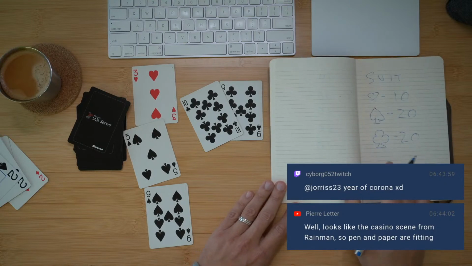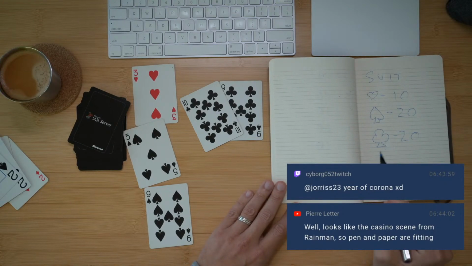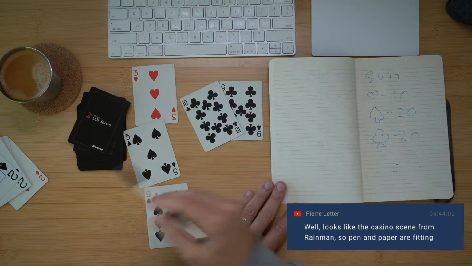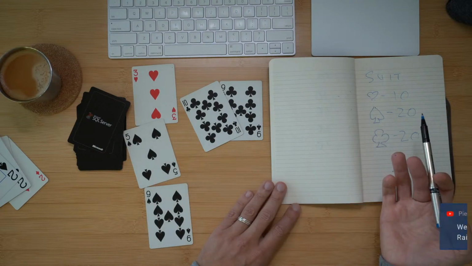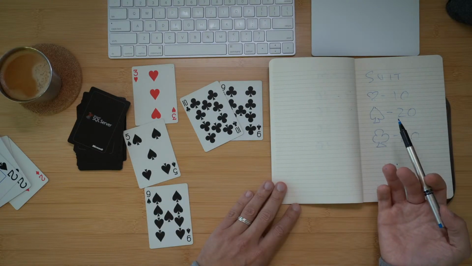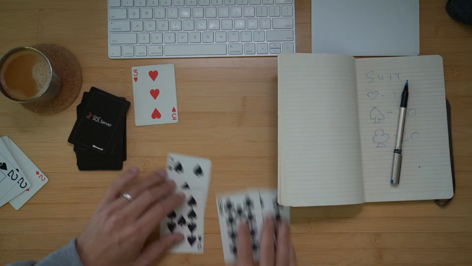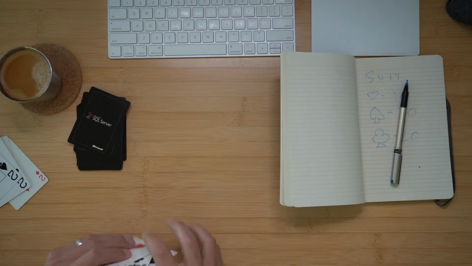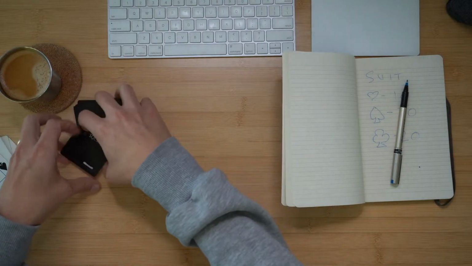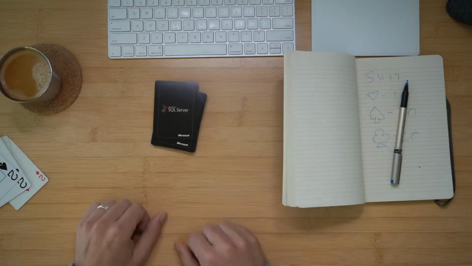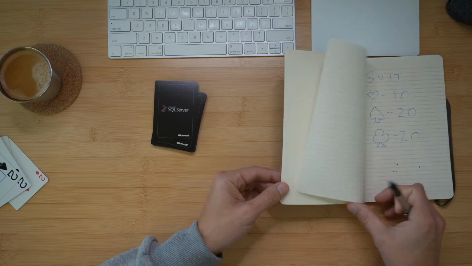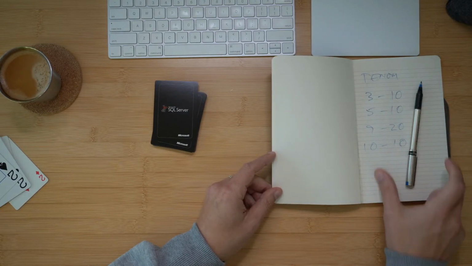So that could present a problem to me. If I try to guess how many of my results are going to be diamonds, my estimates versus actual aren't even going to be close. The benefit of sampling with statistics is that it's faster to update those statistics. They're just not nearly as correct as a full scan would be.